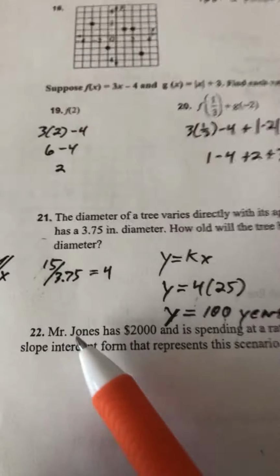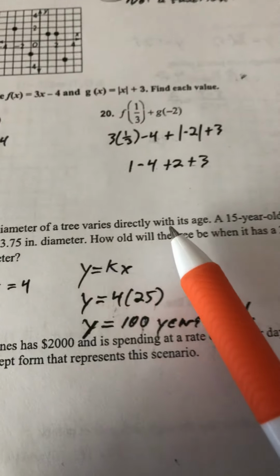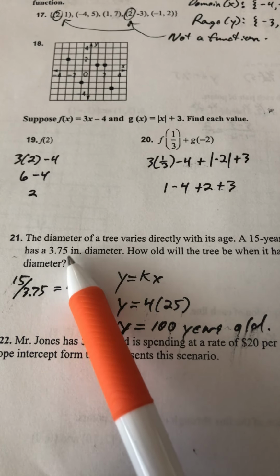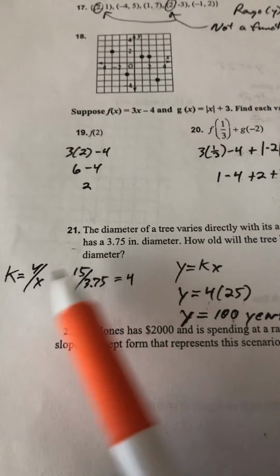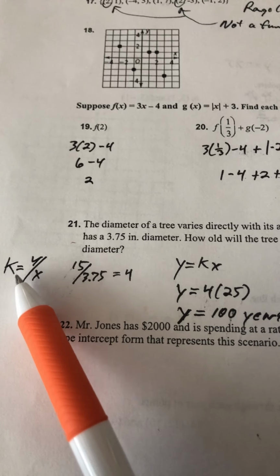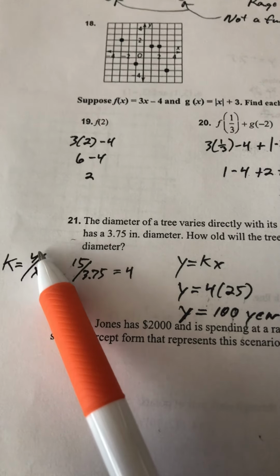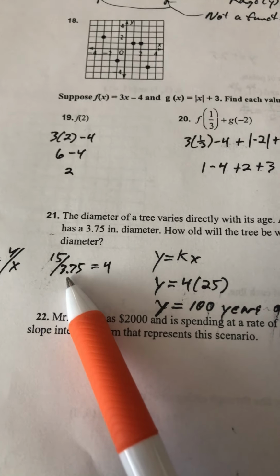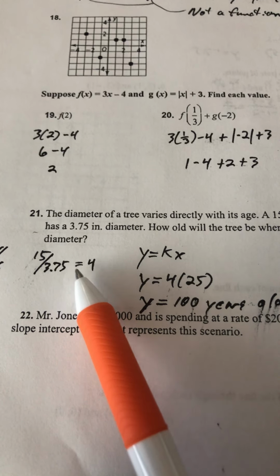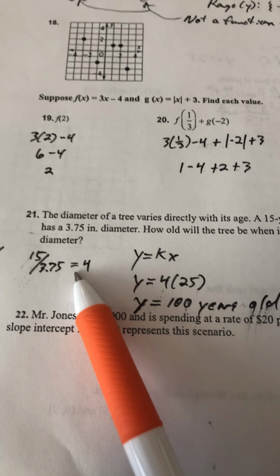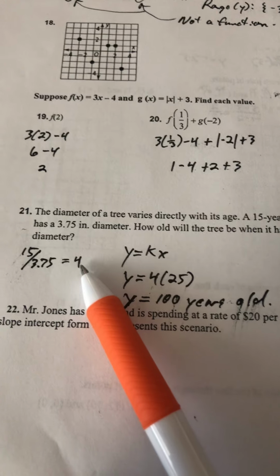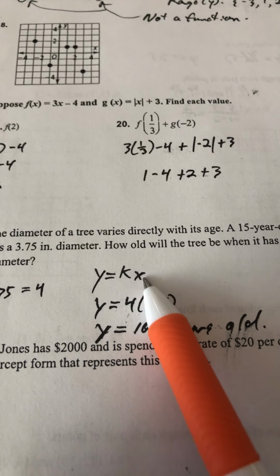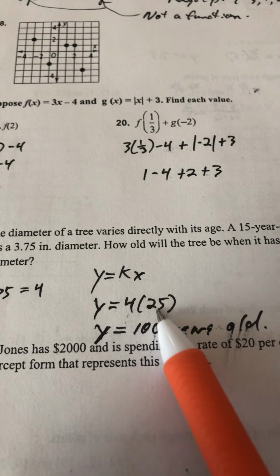And lastly on this one, number 21, the diameter of a tree varies directly with its age. A 15-year-old tree has a 3.75-inch diameter. So it directly varies. My constant is going to be the y divided by the x, the 3.75 inches divided by the 15. So the direct variation constant is 4. So my equation is y equals kx, so y equals 4 times whatever this x is.